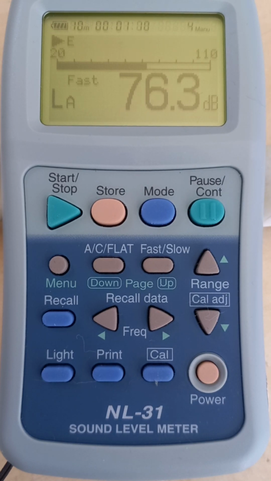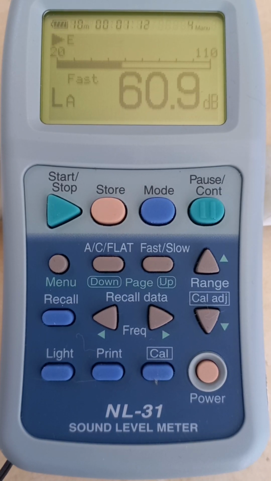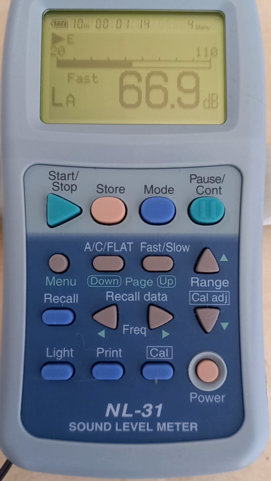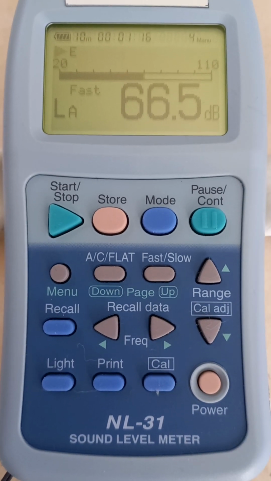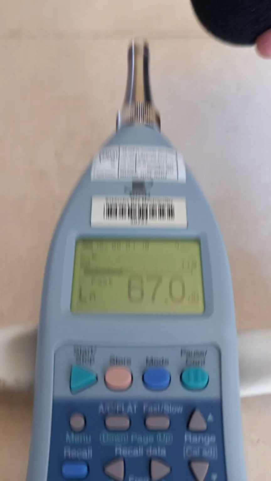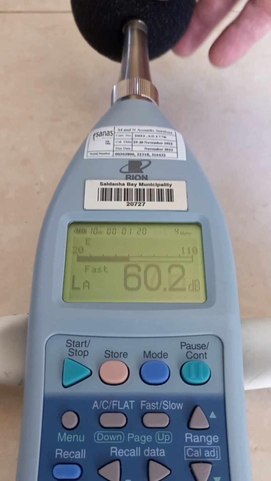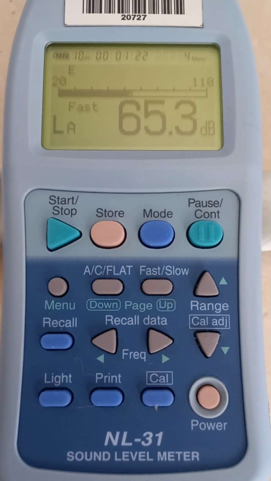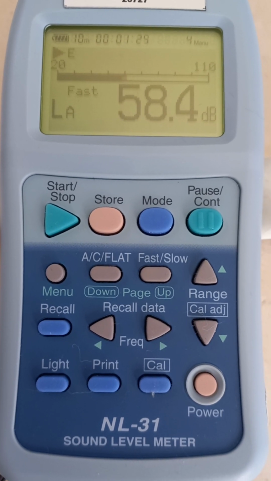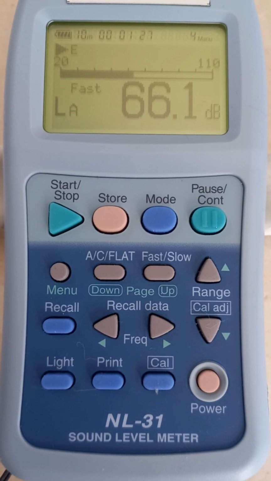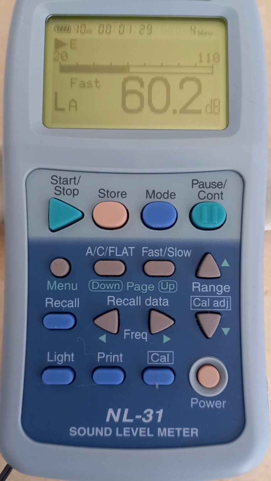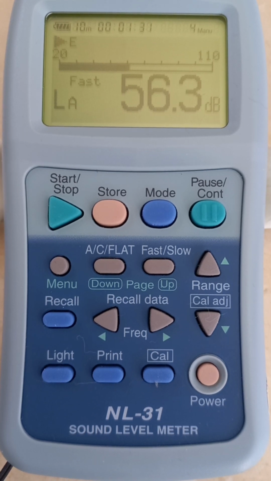Hi Edward, after you've done the calibration check, you then are ready to start using the instrument. So after removing the calibrator, you replace the windshield, and that is used to reduce wind noise. Wind noise is when air blows over the microphone, it creates noise, and that's not something you want to measure, so put the windshield on.